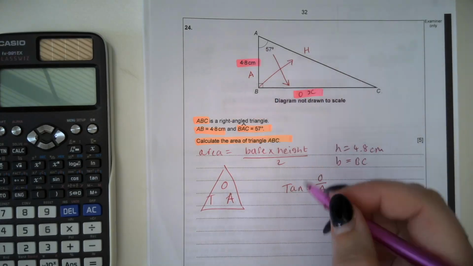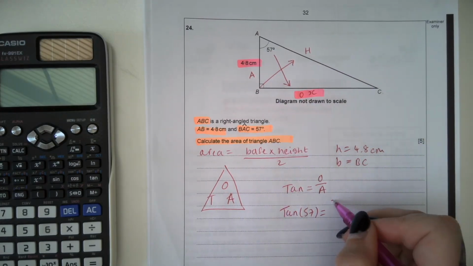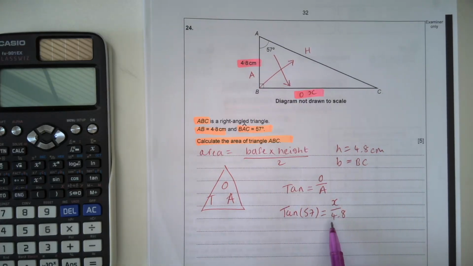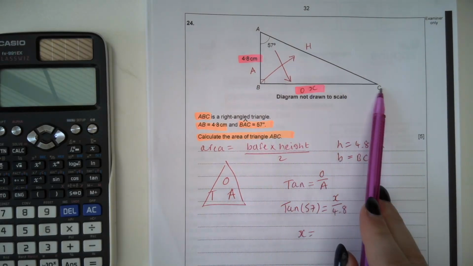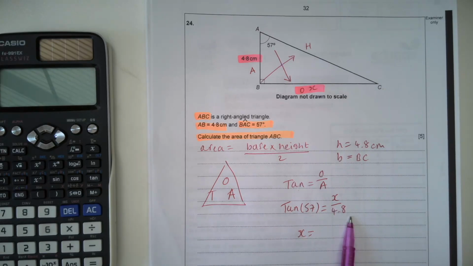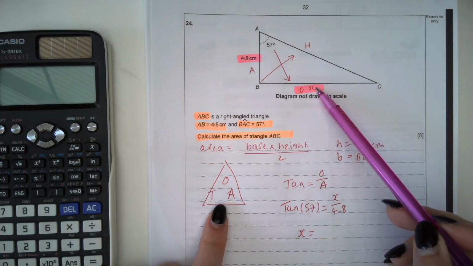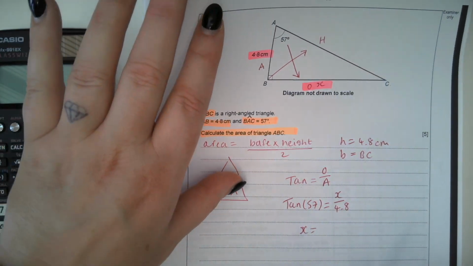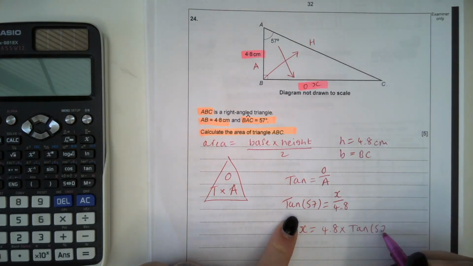So we work with tan of the angle. So tan 57 is equal to the opposite side, which is x, divided by the adjacent side, which is 4.8. Now, if you're comfortable with rearranging algebra and solving, you can rearrange this and solve for x, because we're aiming for x equals. However, if you're not comfortable with algebra, this is why this formula triangle comes in handy. We're looking for the opposite side, so when I cover up the opposite side, that tells me I'm doing tan multiplied by the adjacent. So I'm doing the adjacent side of 4.8 multiplied by tan of the angle that we're given.